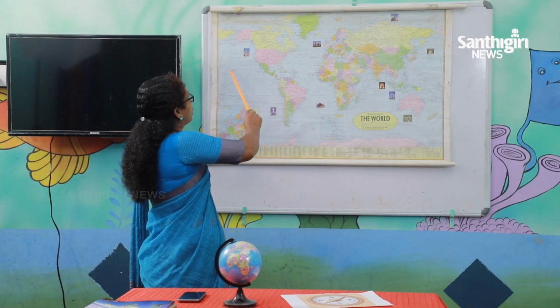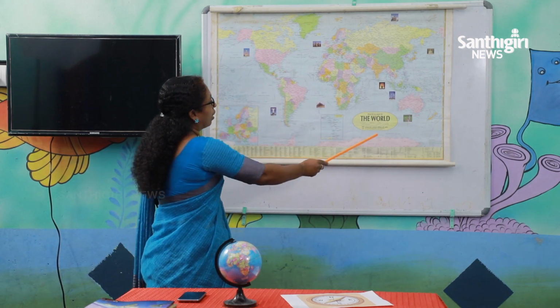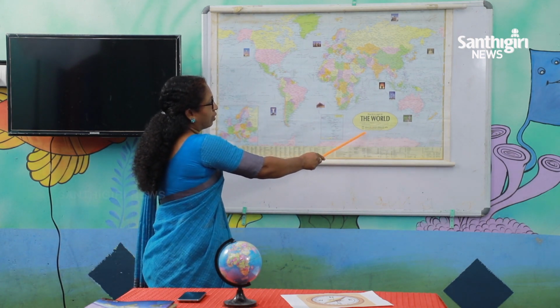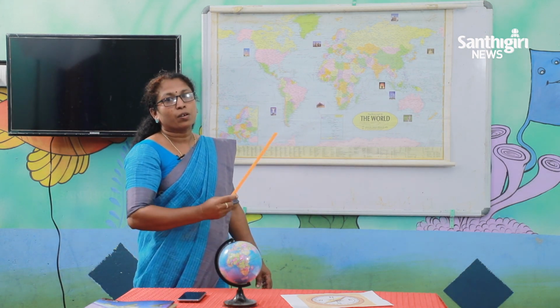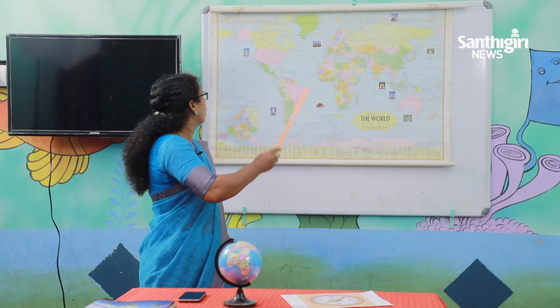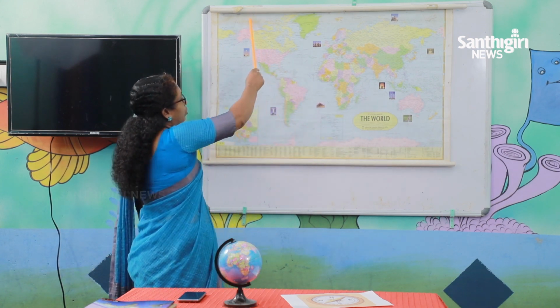And we have 5 important oceans here: Pacific Ocean, Atlantic Ocean, Indian Ocean, Arctic Ocean and Antarctic Ocean. And this Antarctic Ocean is otherwise known as the Southern Ocean. Well, how many oceans are there? There are 5 oceans. Which are they? They are Pacific Ocean, Atlantic Ocean, Indian Ocean, Arctic Ocean and Antarctic Ocean. And in which color are oceans or the water bodies represented on a map? It is represented in blue color.